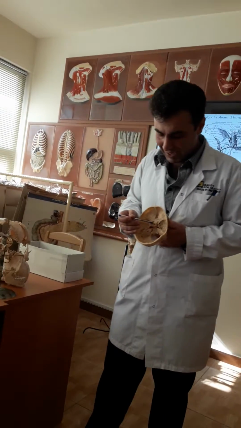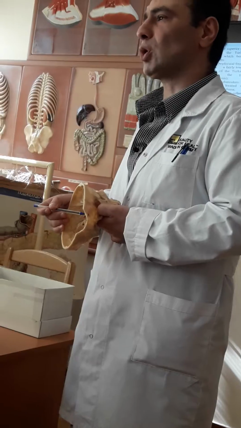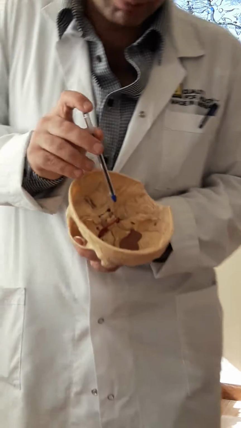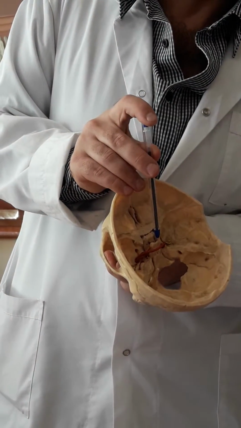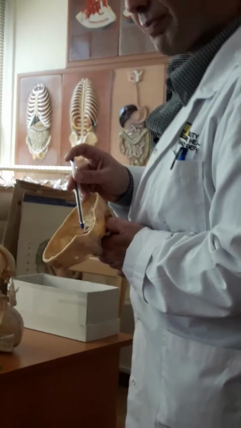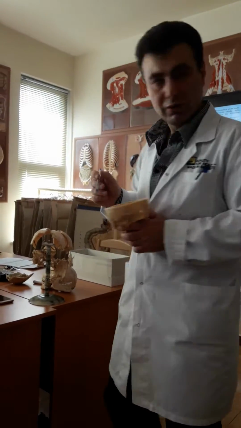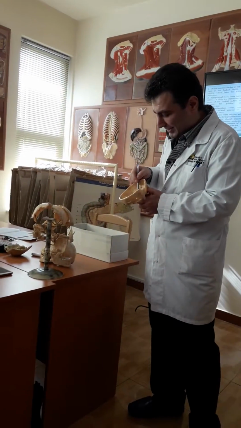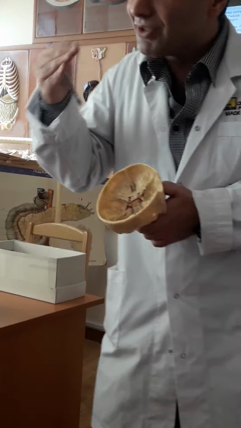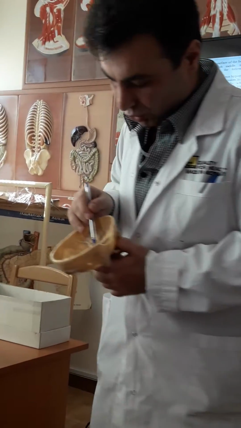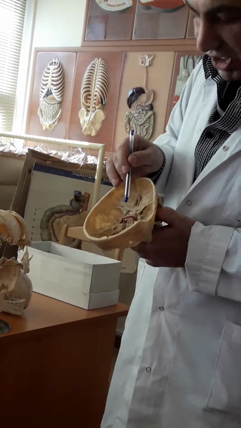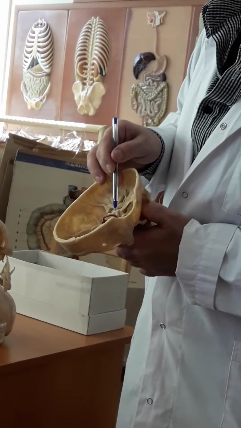Remember it, please. Behind the sella turcica we have the dorsum sellae, the back of the Turkish saddle. It's clearly visible here in the bone. This is the back of the Turkish saddle. In front of the saddle, you can see the protrusion, which we call tuber chiasmaticum, because it's located just below the chiasma opticum. Behind we have the dorsum sellae, in front we have the tuber chiasmaticum.